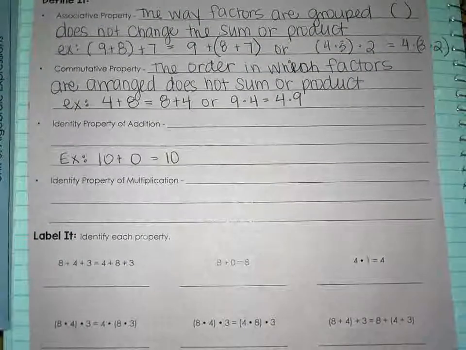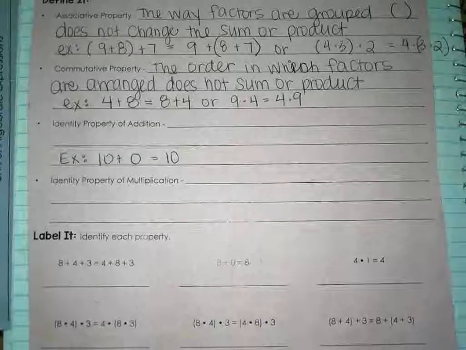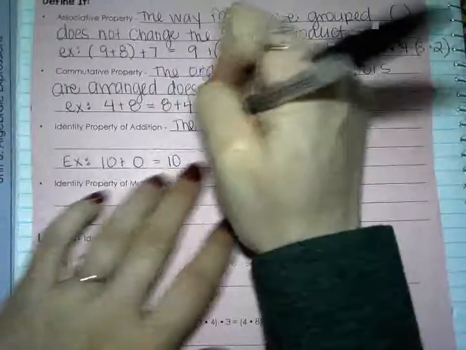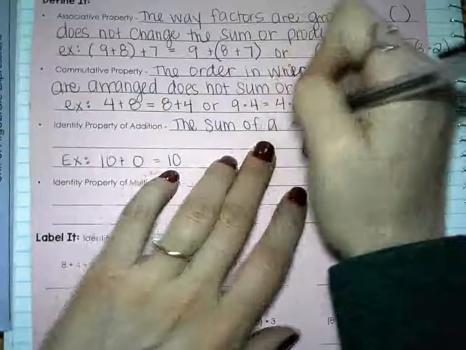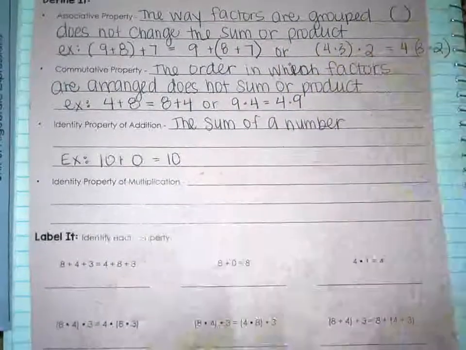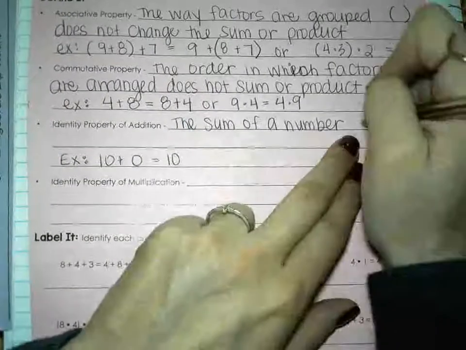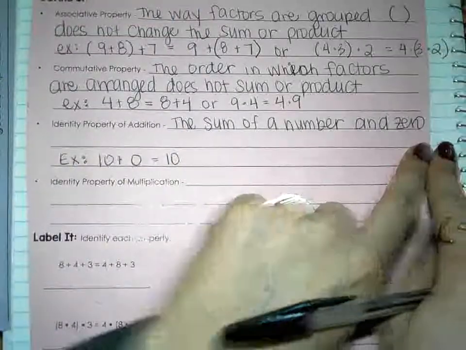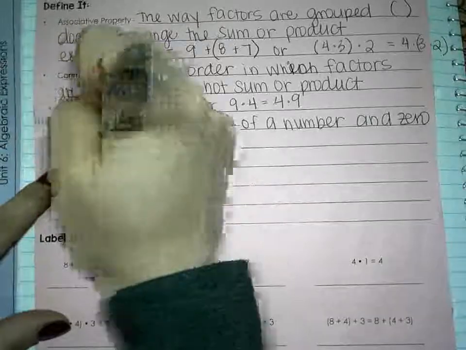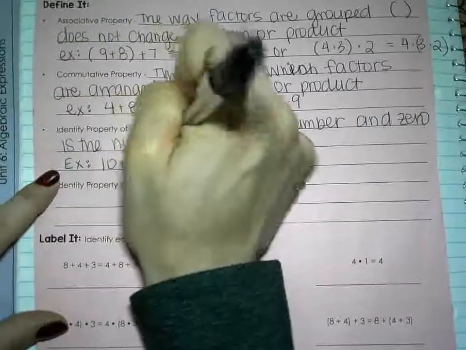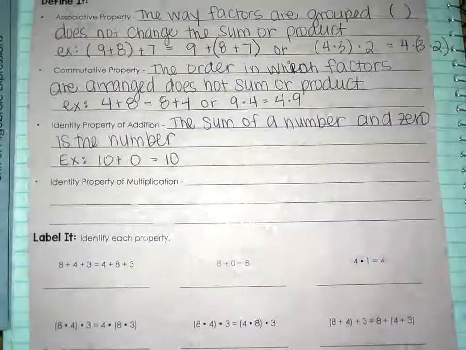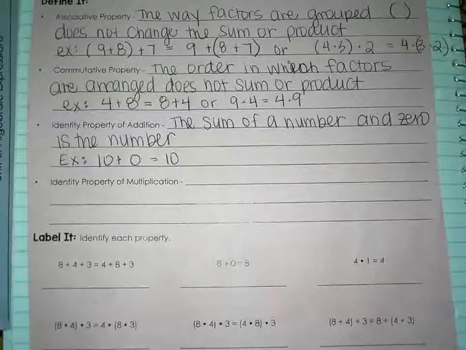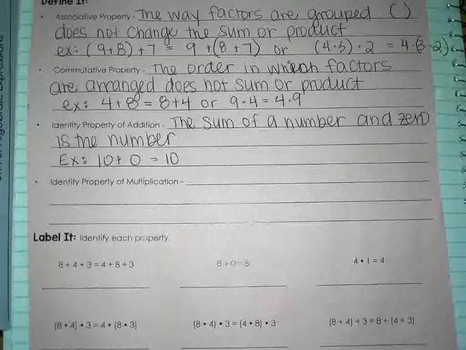That right there is your identity property of addition. So here's what it says. The sum, meaning addition, of a number, in this case we chose 10, but it can be any number, and 0, meaning a number plus 0 is the number. Meaning anytime you see a number plus 0 equals that number, 9 plus 0 equals 9, that's the identity property. Every single time. Specifically identity of addition.